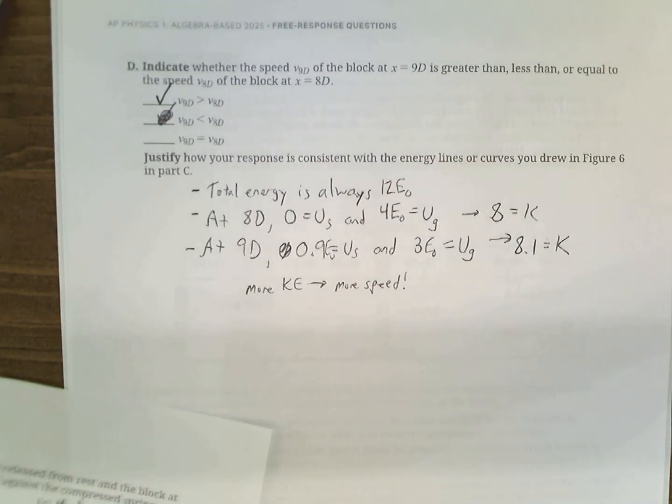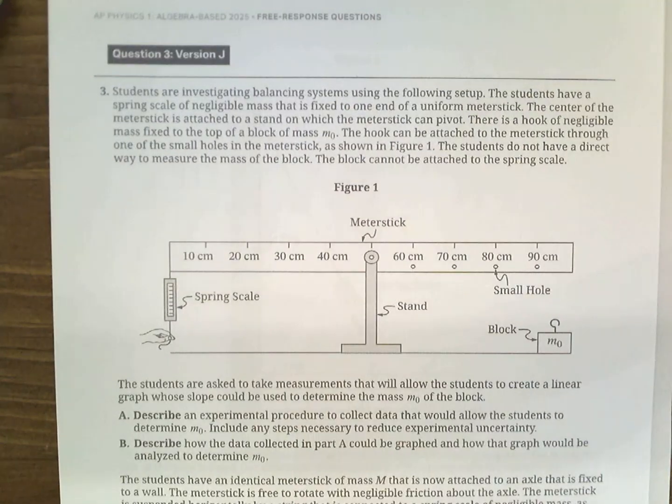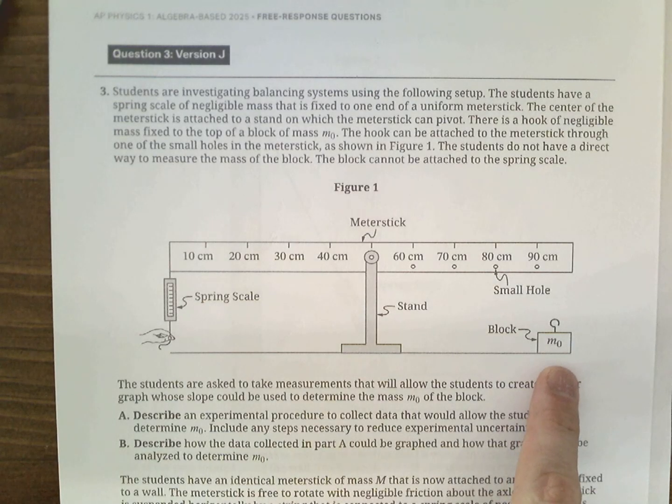And that ends problem 2. Well, looks like we've got some torques. Students are investigating balancing systems using the setup below. Students have a spring scale of negligible mass fixed to one end of a uniform meter stick. The center of the meter stick is attached to a stand on which the meter stick can pivot. There's a hook of negligible mass fixed to the top of mass M0.